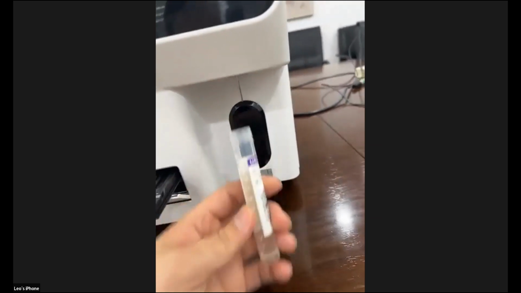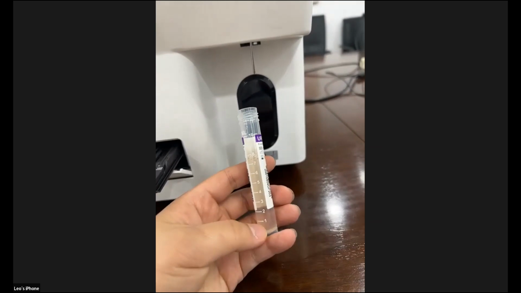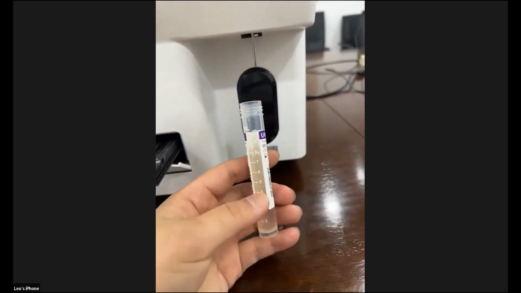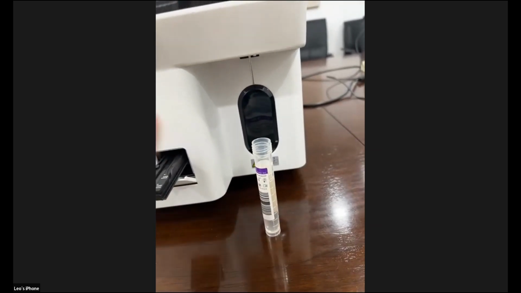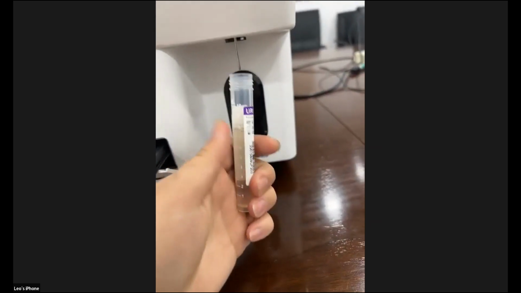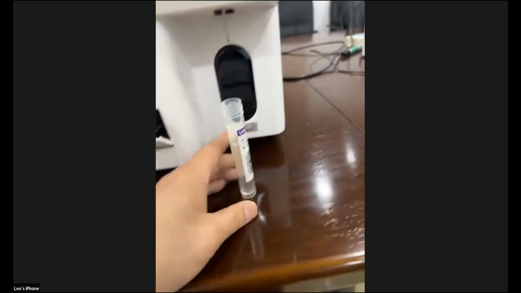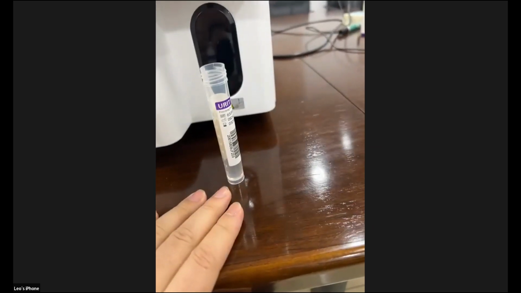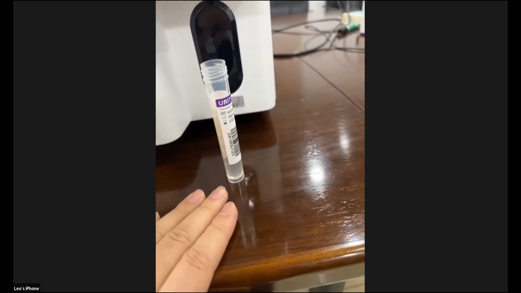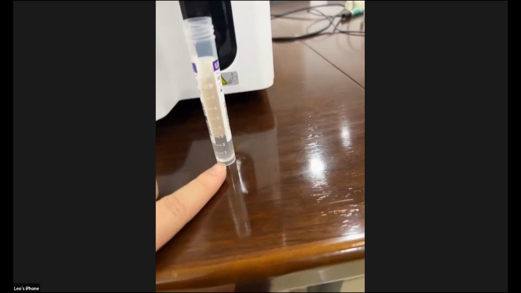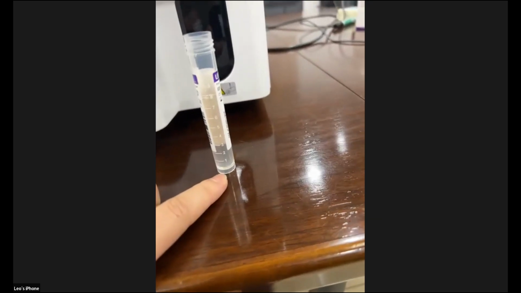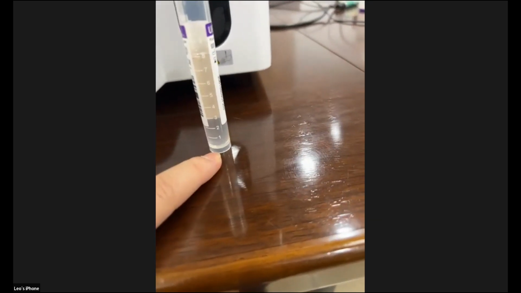You need to make sure that the material or cells in the tube exist everywhere in the sample. If the urine is left for more than two hours, most of the cells or material will go to the bottom of the tube.